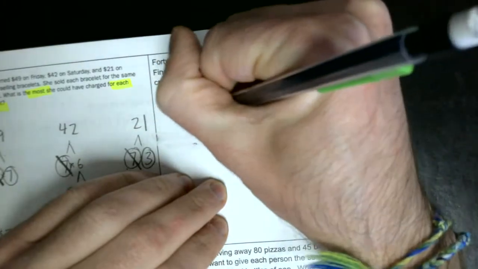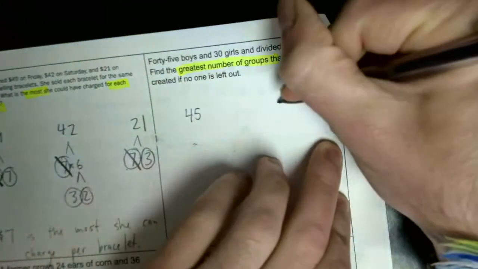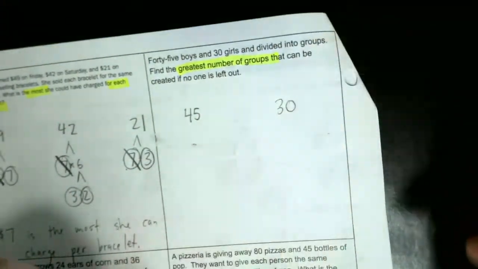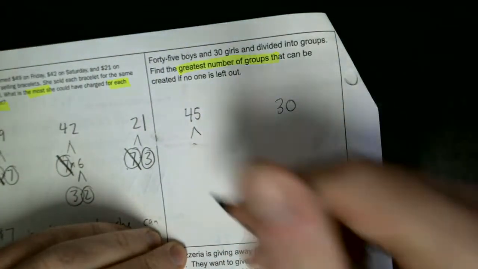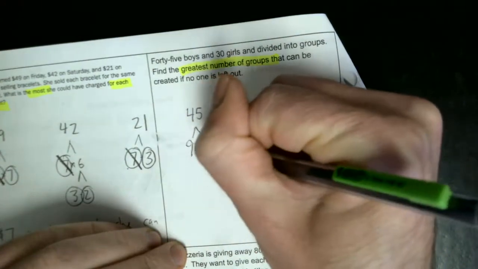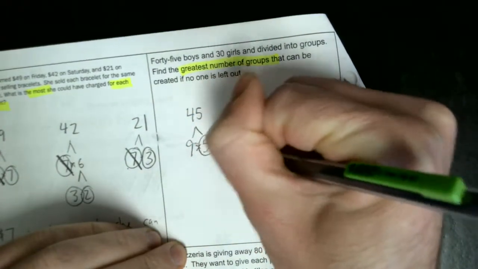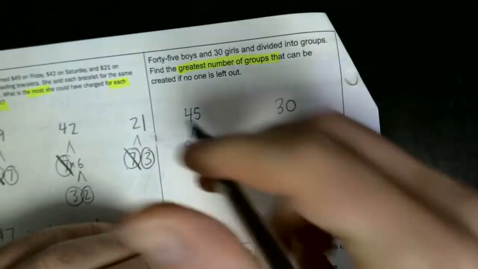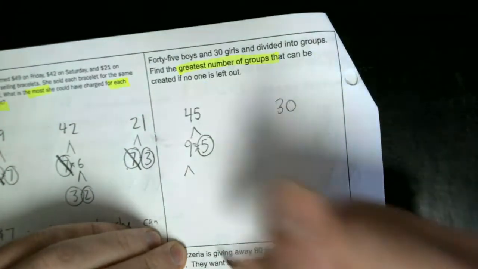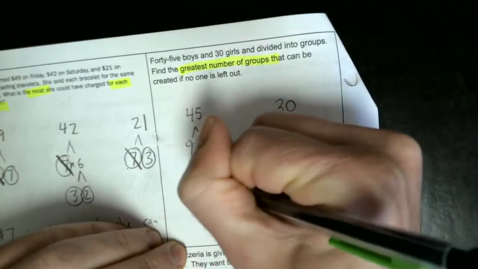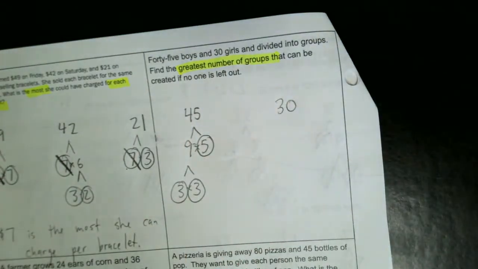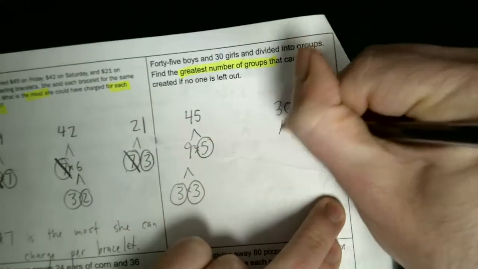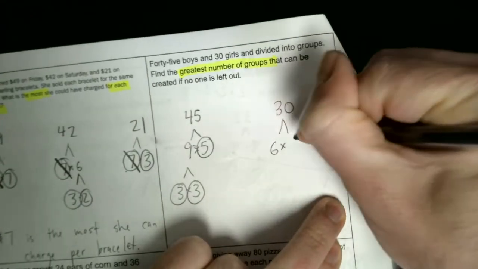So 45 boys, 30 girls. Let's break them down. 45 would be, you could do 9 times 5. Circle the 5. Break down the 9 into 3 times 3. Okay. 30, you can do 6 times 5.